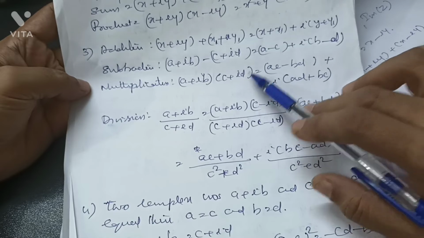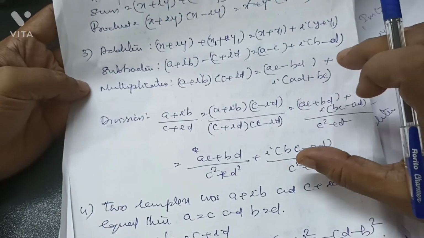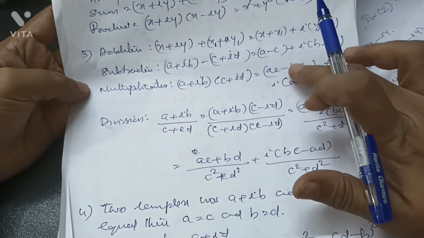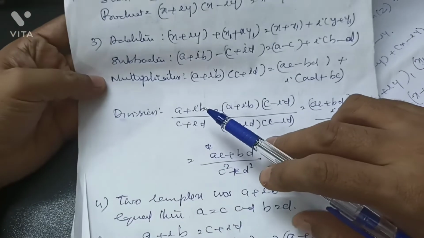Similarly, multiplication: a plus ib into c plus id, two complex numbers. Whenever you multiply, write the real parts together and the imaginary parts separate. So the real part is ac minus bd, plus i into ad plus bc.